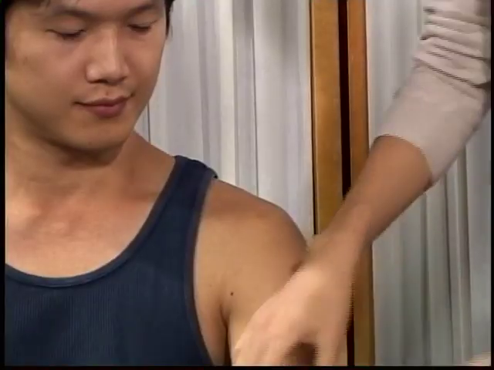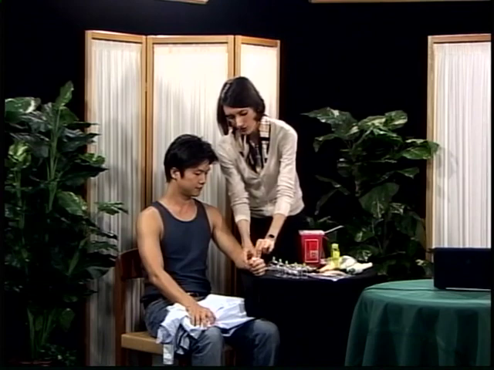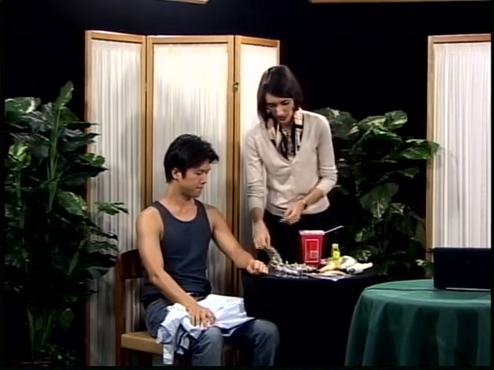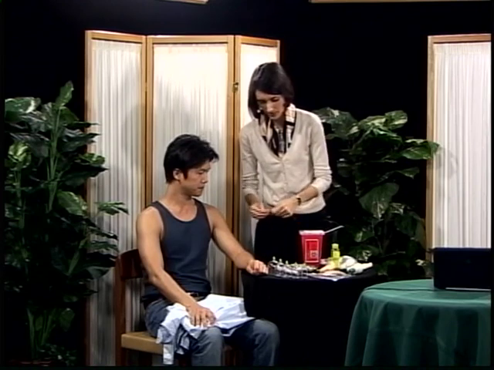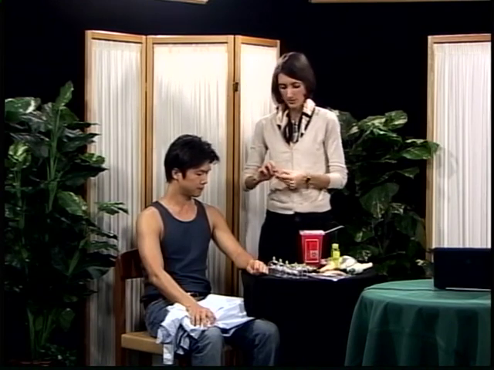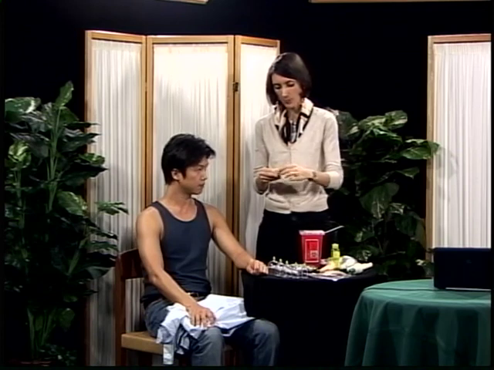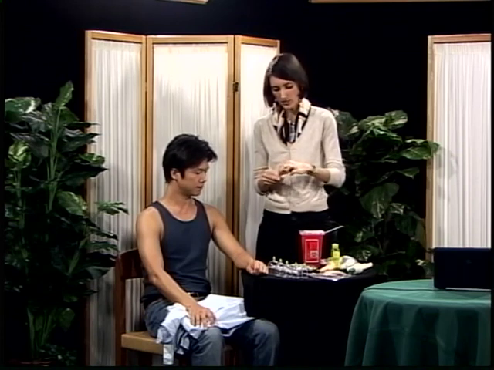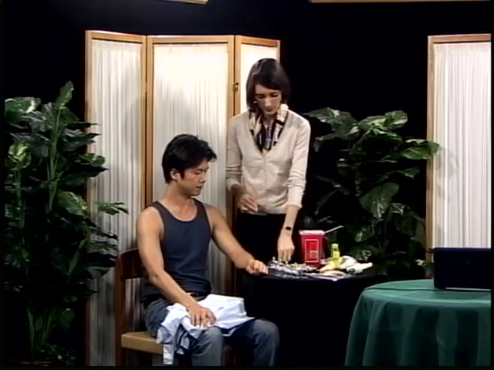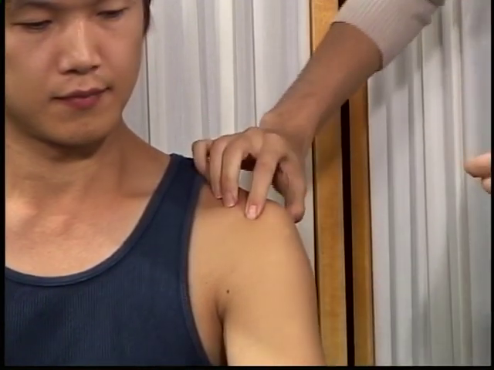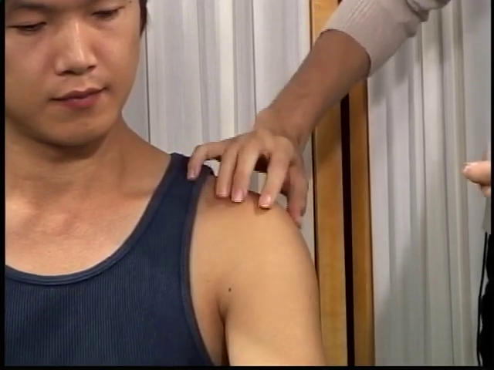We do the Chinese style of acupuncture, so we go a little bit deeper than the Japanese style. I first disinfect the points, and our needles are stainless steel and disposable. We only use them once, and then we throw them away. First of all, I'm going to pick 2 points in the area of the shoulder pain here.